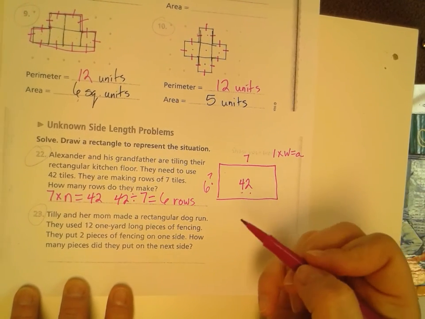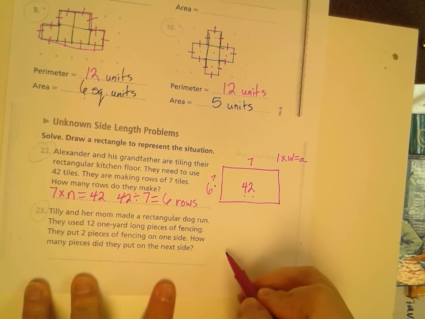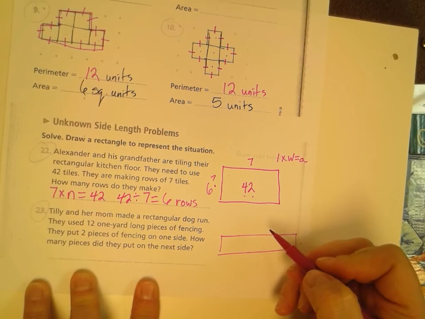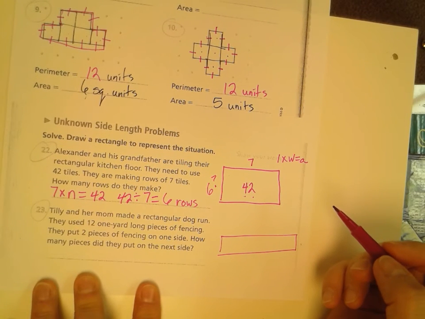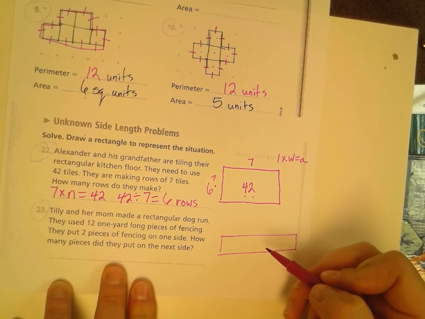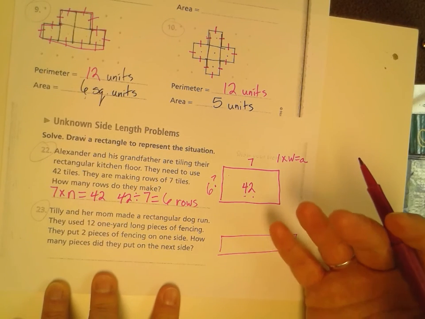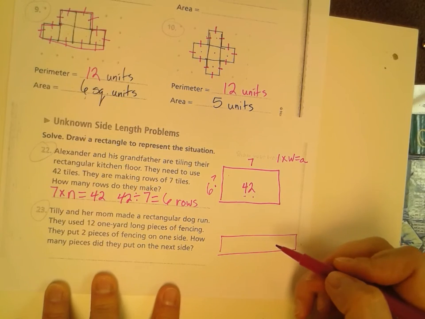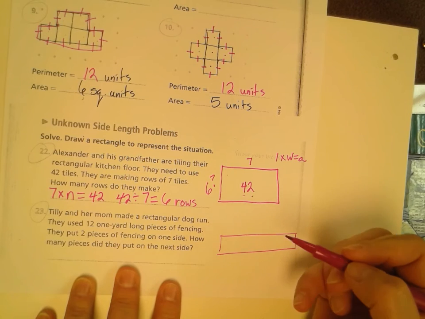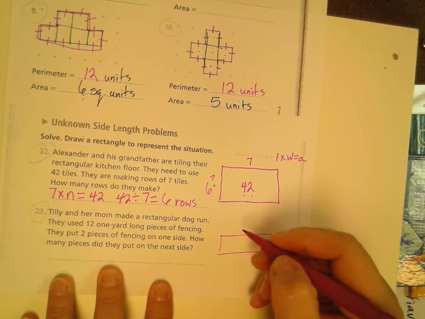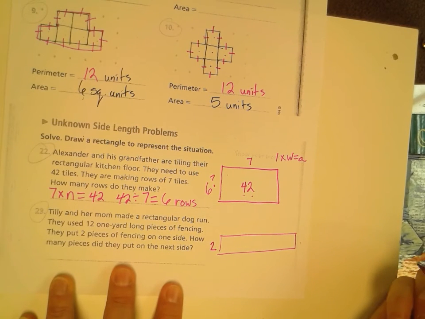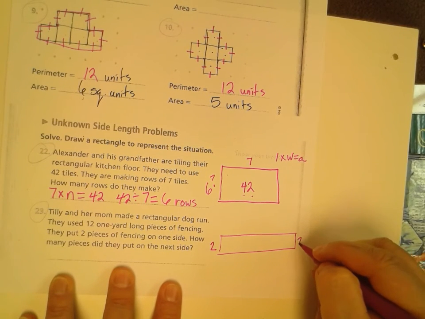All right, last one. Tilly and her mom made a rectangular dog run. They used 12 one-yard pieces of fencing. They put 2 pieces of fencing on one side. How many pieces did they put on the next side? So we know here we have to have 12 pieces on the outside. These are fence, so this isn't area, it's perimeter. It says they put 2 pieces of fencing on one side. So there's 2. Then it's a rectangle, so this needs to be 2.